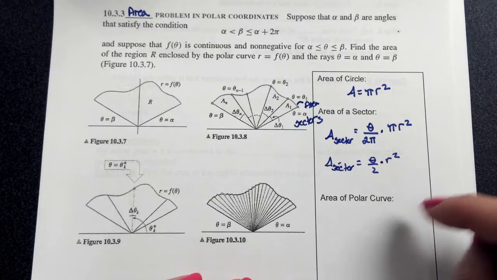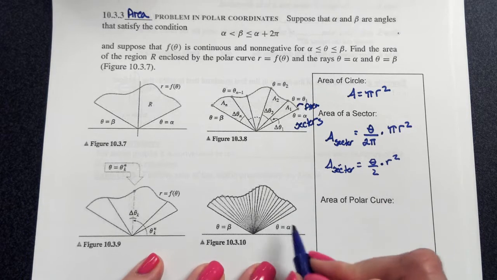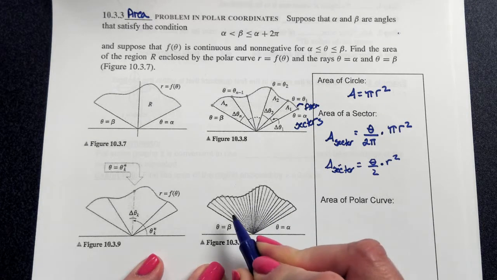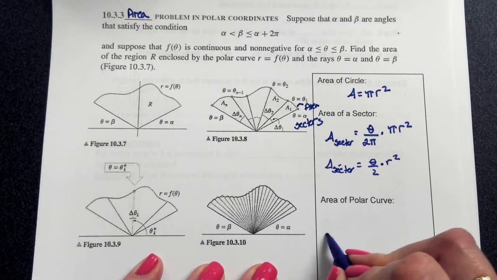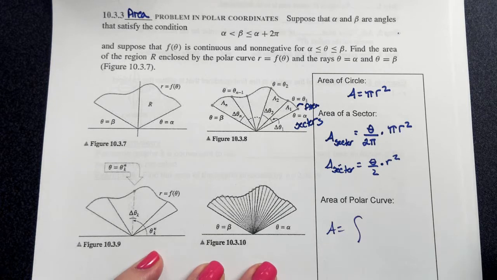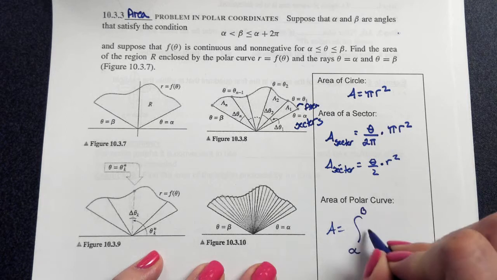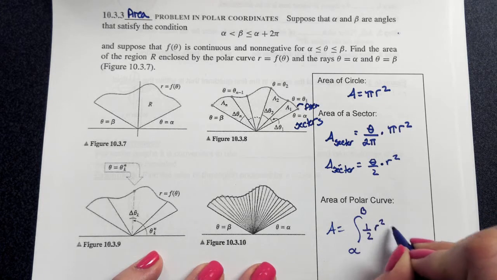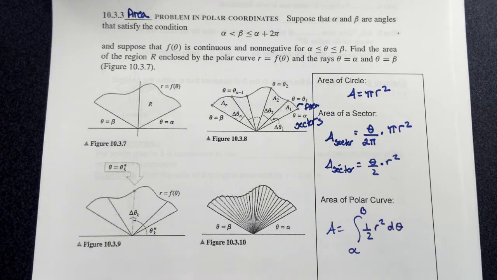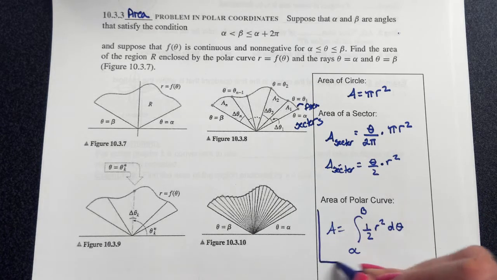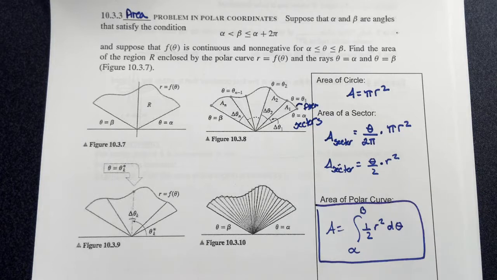So then the way we're going to find the area of polar curves, because again, I'm adding up all these different areas of sectors, is I'm going to find the antiderivative from alpha to beta of 1/2 r squared d theta. So that's the area formula we're going to use when it comes to calculating area of the polar curves.